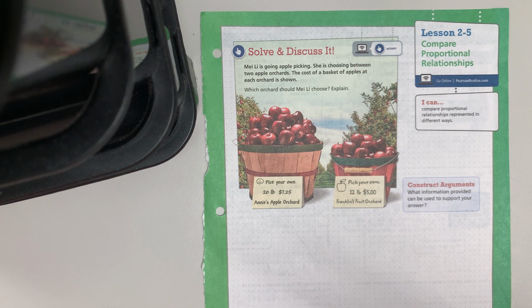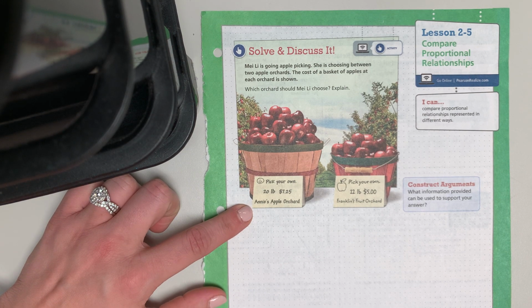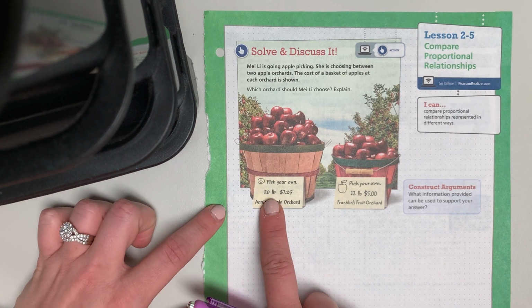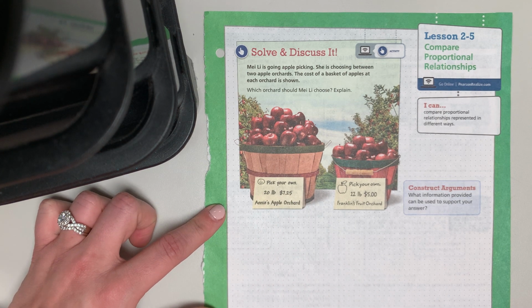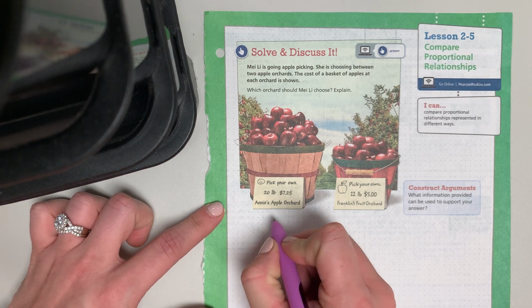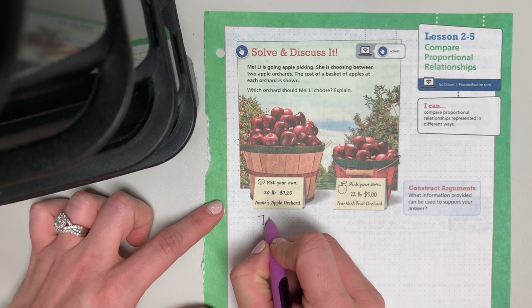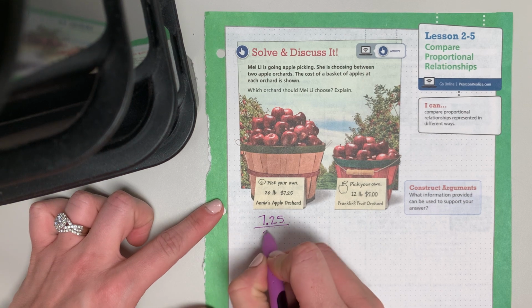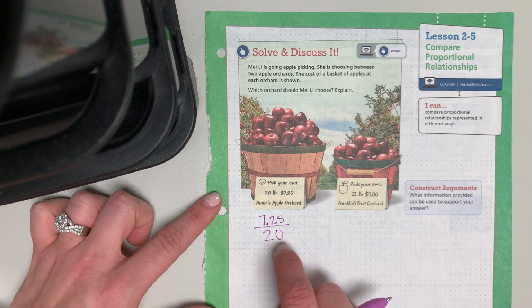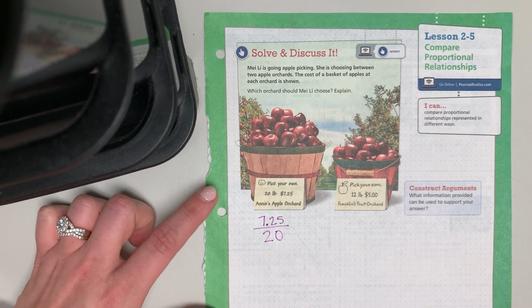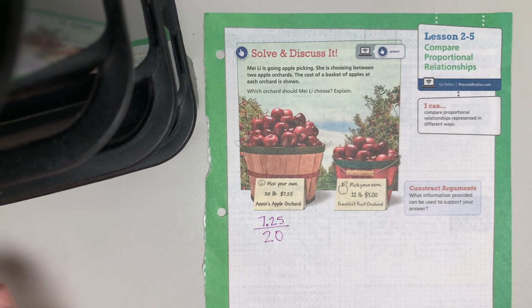And when you're talking about a monetary value, you always want to put the money on top to divide it. So let's look at Annie's apple orchard first. Annie's apple orchard offers 20 pounds of apples for $7.25. In order to break this down to its unit rate of 1 pound, you would want to set it up as a fraction, 7.25 over 20. That's going to break this down to price per pound, because right now we know how much it is for 20 pounds, but we want to know how much 1 pound is.